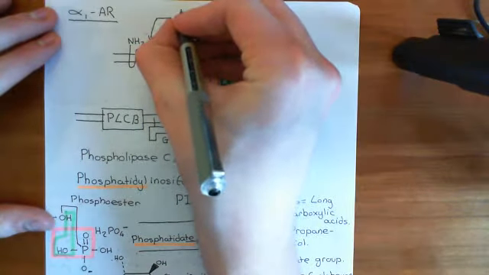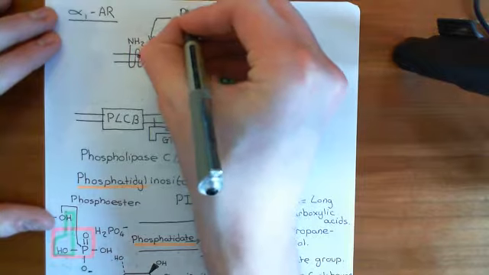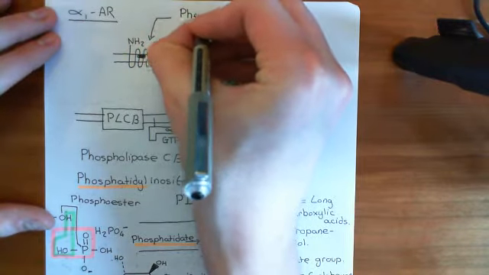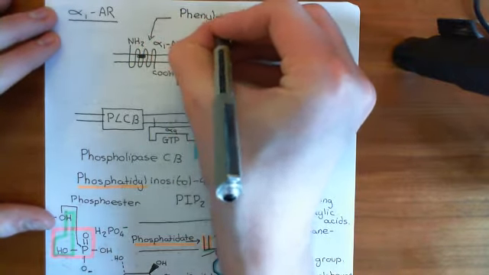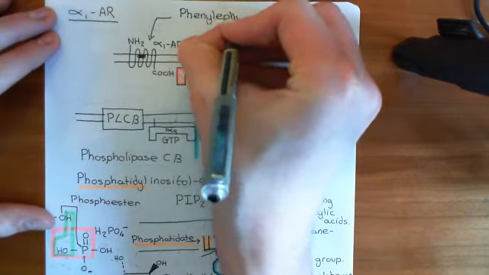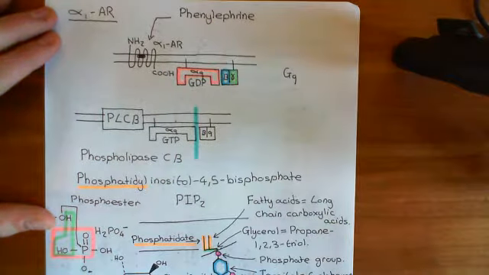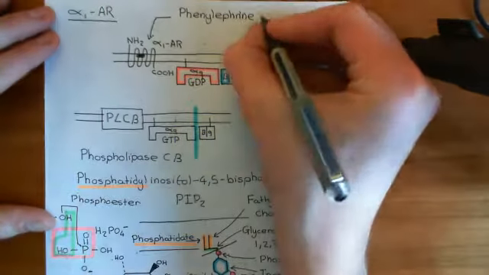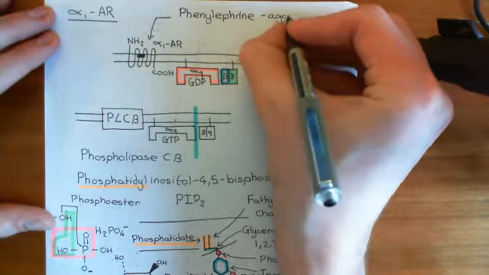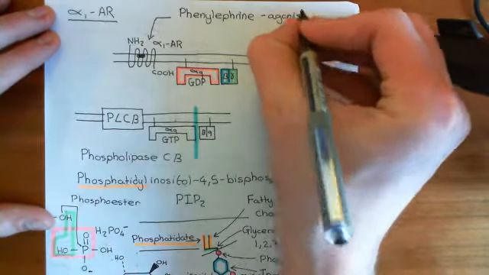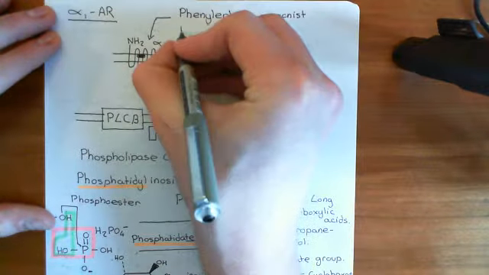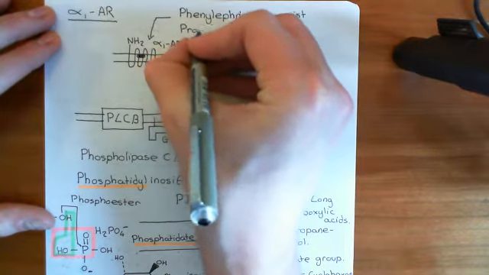So an exogenous agonist for an alpha-1 receptor is phenylephrine. So phenylephrine is an example of an exogenous agonist for alpha-1 receptors. An example of an antagonist, so I'll just put that this is an agonist. An example of an antagonist for alpha-1 receptors is prazosin.